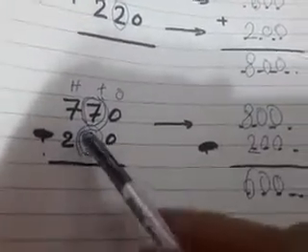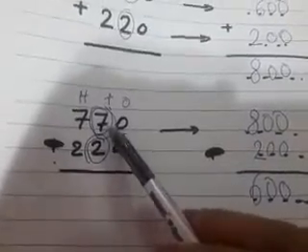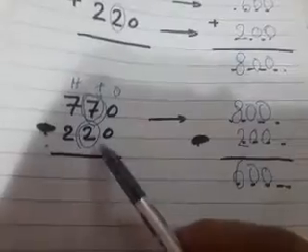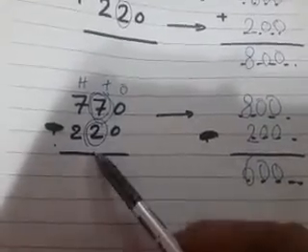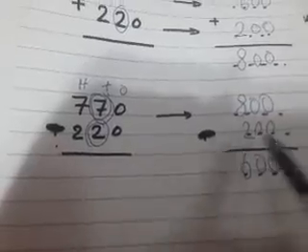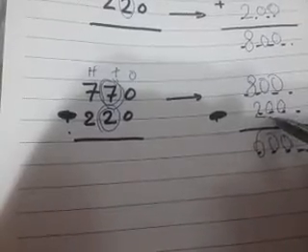770 minus 220. Okay, 770, the tens is more than 5, here 7, it will be 800. And 220, the 2 is my tens, so the tens and ones will be zeros, and 2 will remain the same number, so 800 minus 200 equals 600.